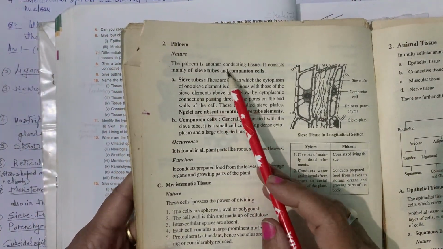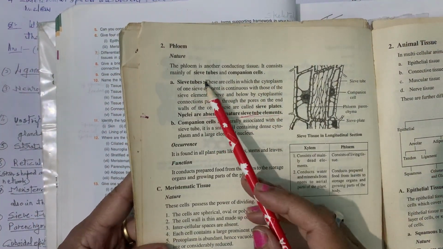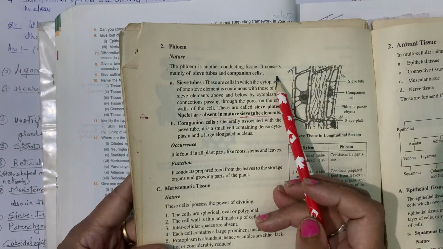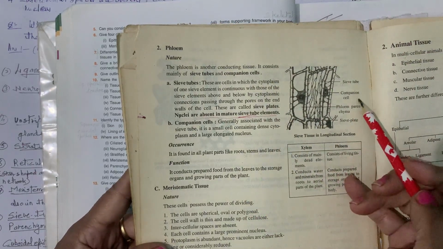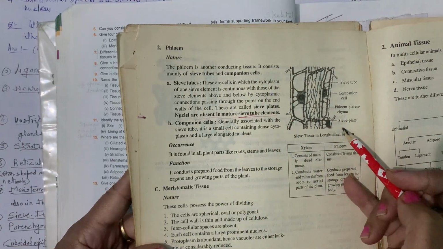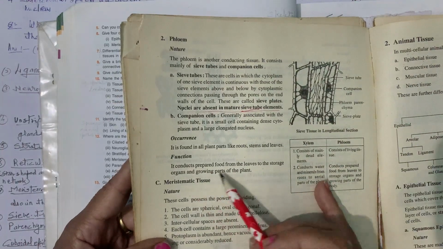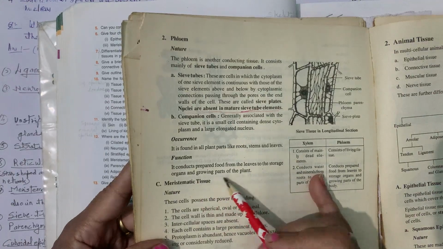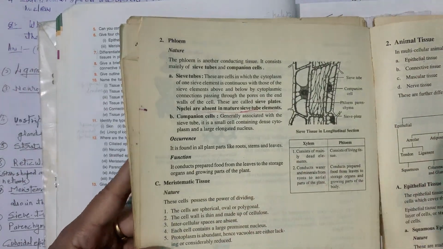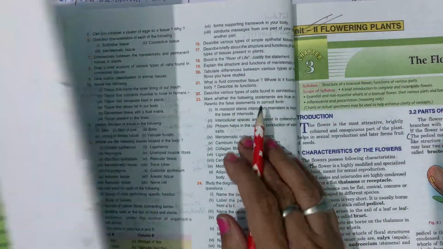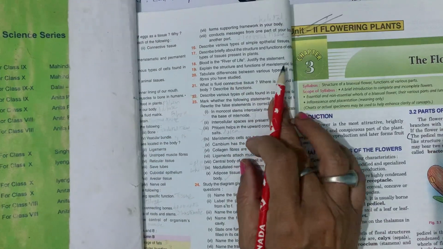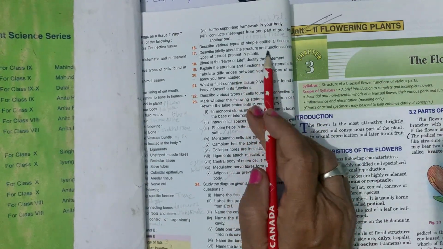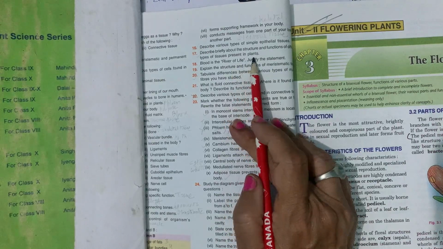Phloem cells, they are the conducting tissues. They consist of sieve tubes and companion cells: sieve tubes, companion cell, phloem parenchyma, and the sieve plates. Its main function, they conduct prepared food from the leaves to the storage organs and growing parts of the plant. So that is the briefly the structure and functions of the different types of tissues present there.